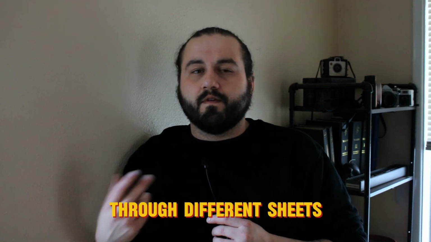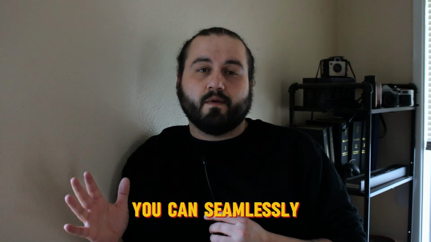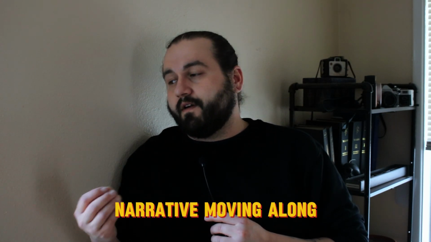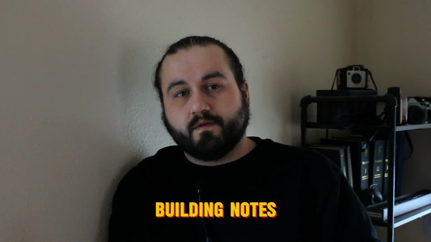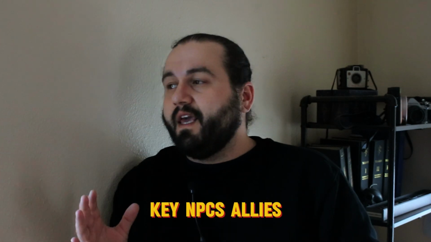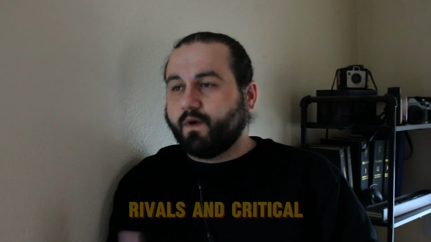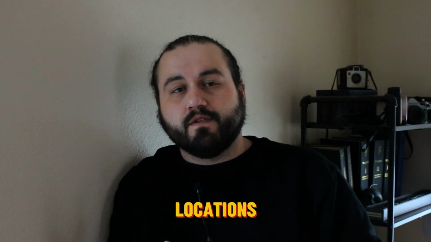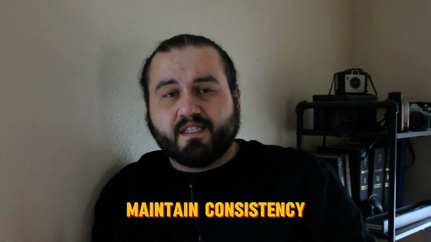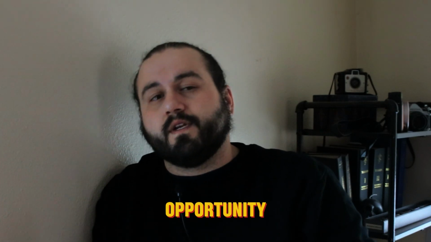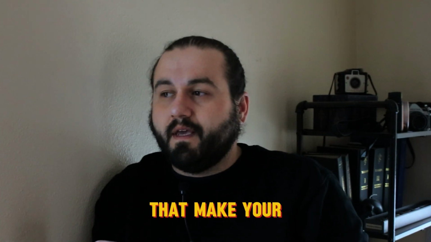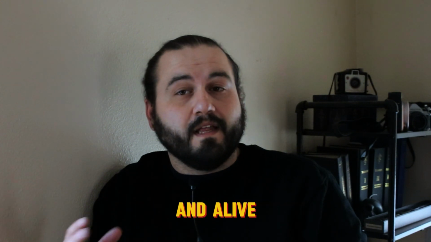Instead of flipping through different sheets, you can seamlessly reference what you need to keep the narrative moving along. Equally important are plot or world building notes, major story beats, key NPCs, allies, rivals, and critical locations. This helps you maintain consistency in your storytelling and ensures you never miss out on an opportunity to weave in the details that make your world feel expansive and alive.